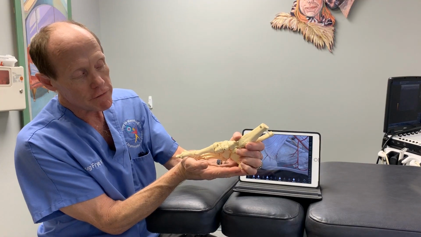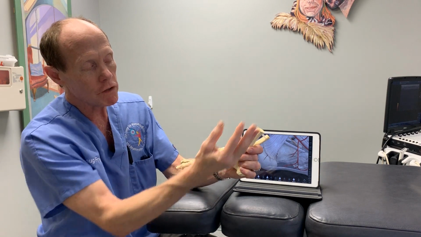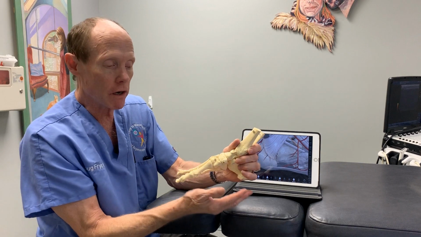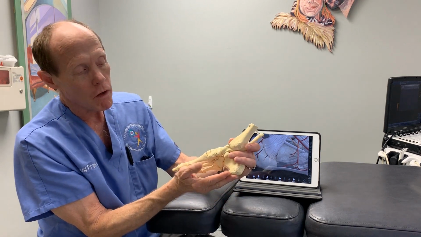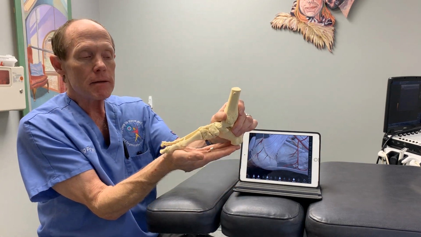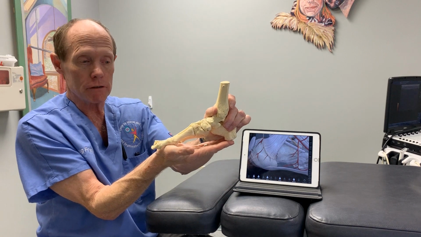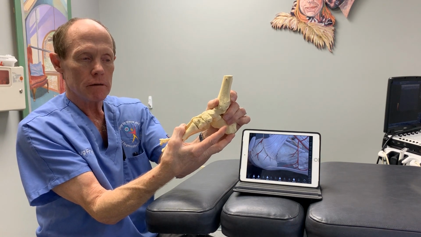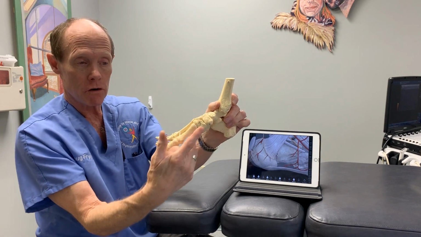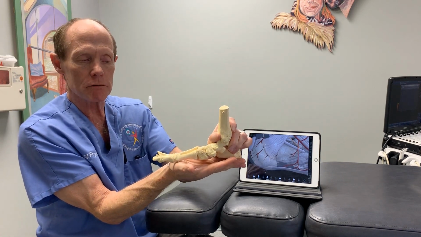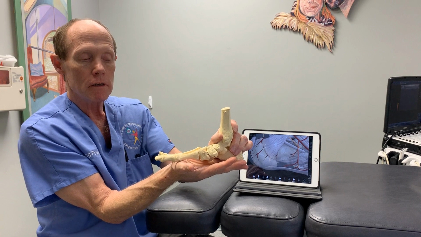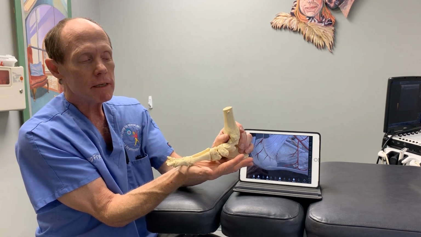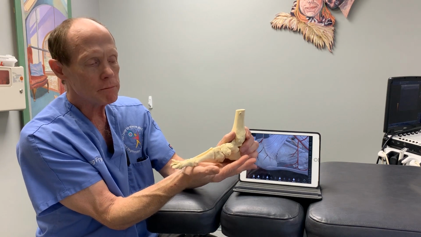The arch is very important in transmitting force without causing damage to the rest of the leg and the body. So when you're standing, people have different conformations of their feet. Some people have a pes cavus, where it's got a lot of curve in here. Some people have a pes planus or flat foot, where they actually have very little curvature there. Usually pes planus is more of a problem.